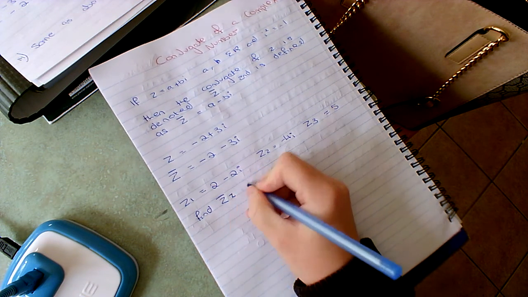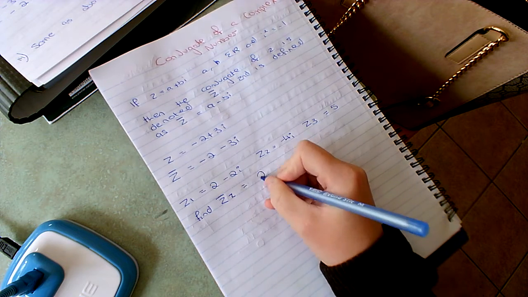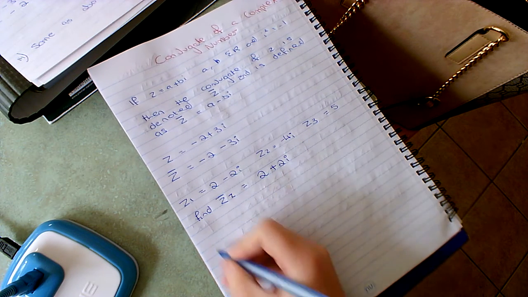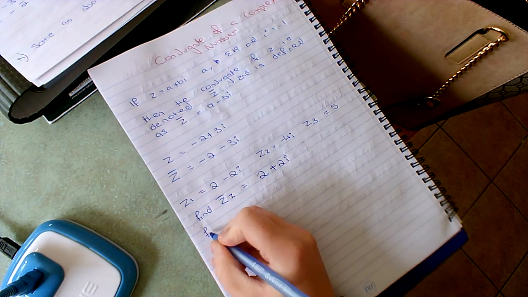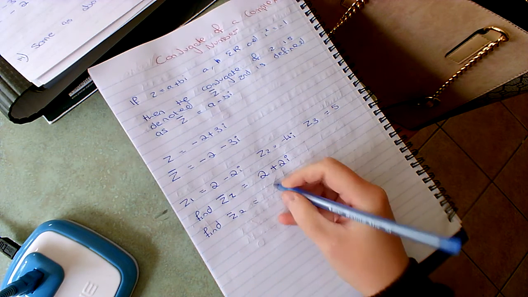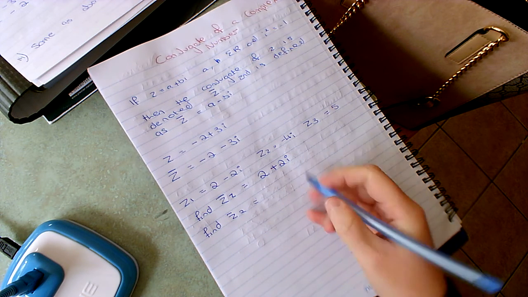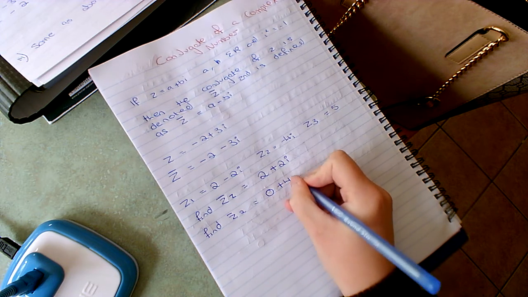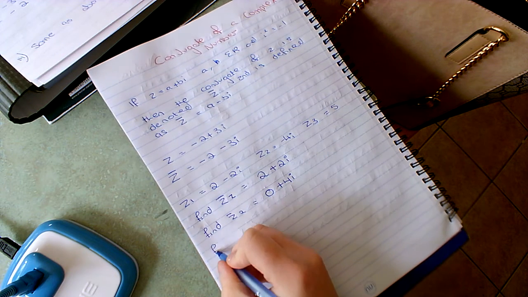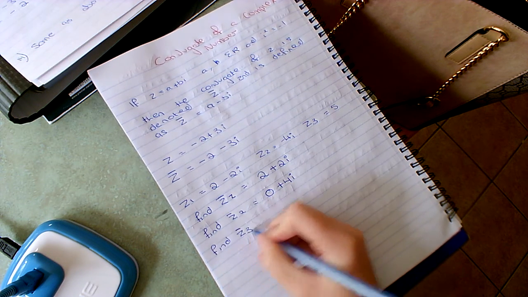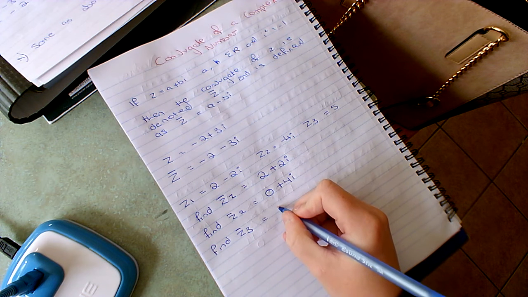That's equal to 2, you only change the imaginary sign, to 2 plus 2i. Then I'm asked to find the conjugate of z2, so z2 is minus 4i, so that's going to be 0 plus 4i, and the conjugate of z3 is just going to stay as 5.